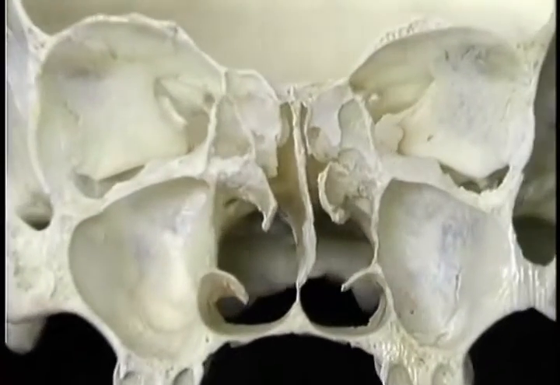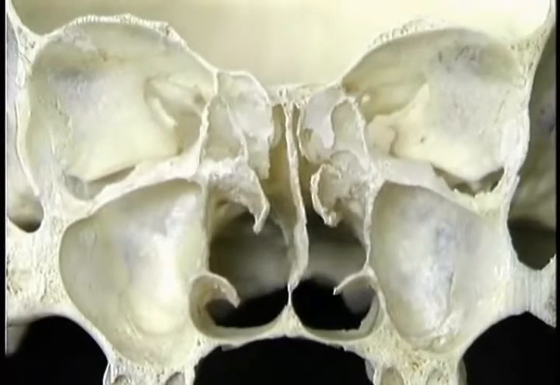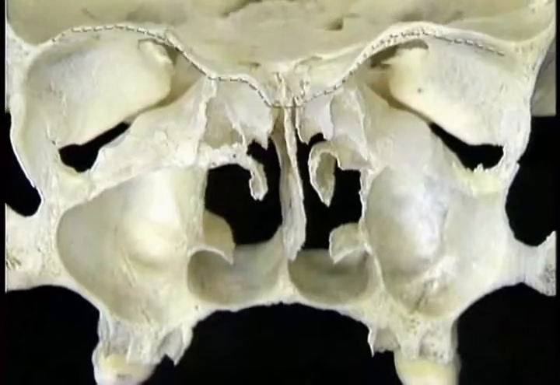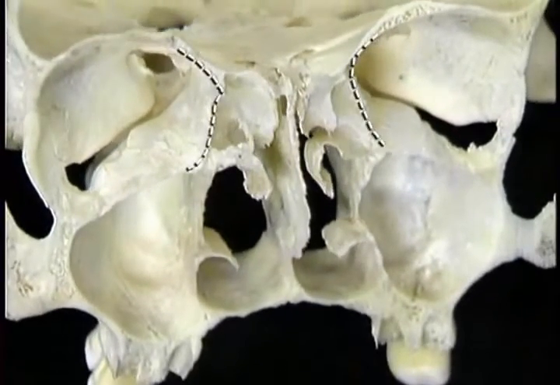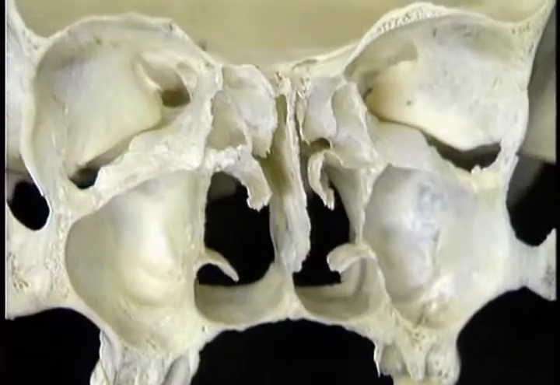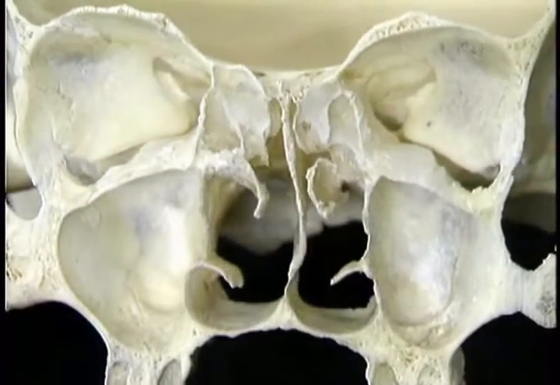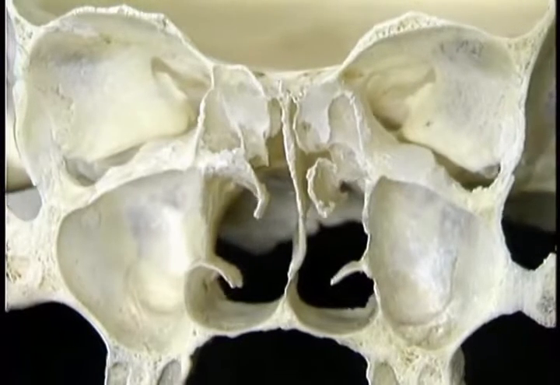There's a lot to see here. Let's get ourselves oriented. Here's the hard palate. Here's the floor of the anterior cranial fossa. Here are the medial walls of the orbits. Here are the 2 nasal cavities. The septum dividing them is a little off-center, which is not unusual.